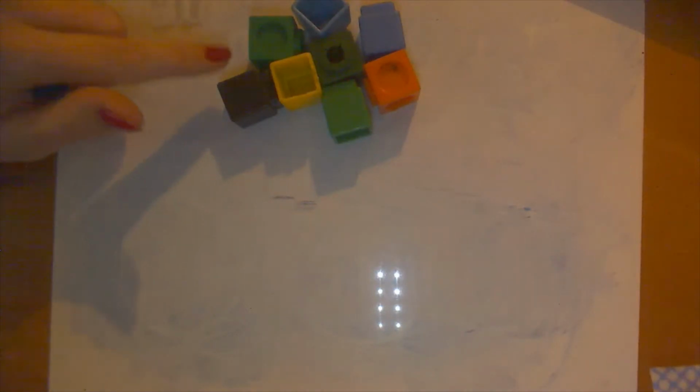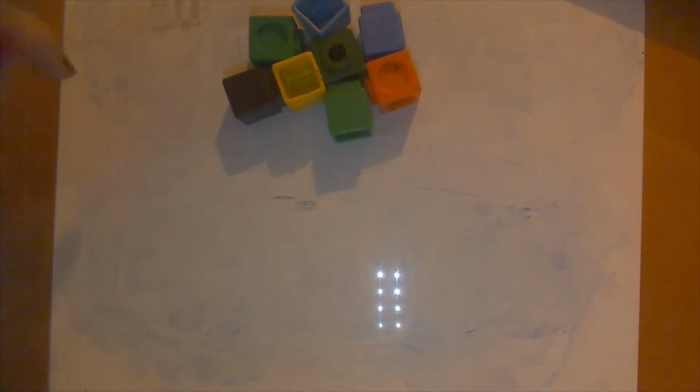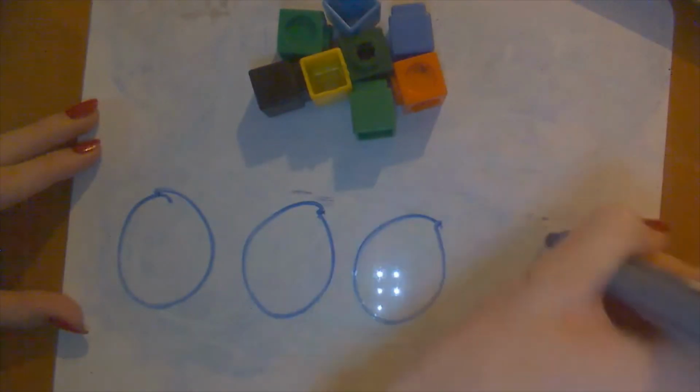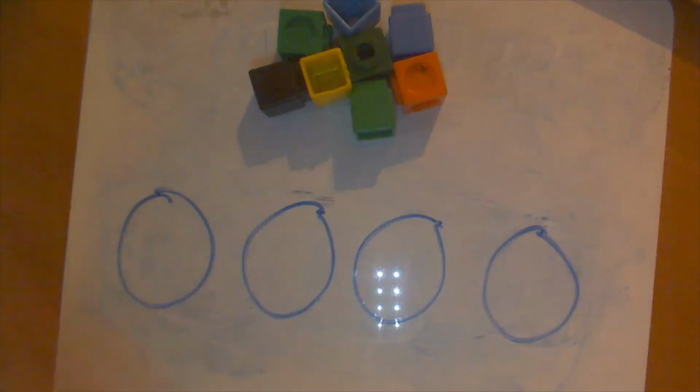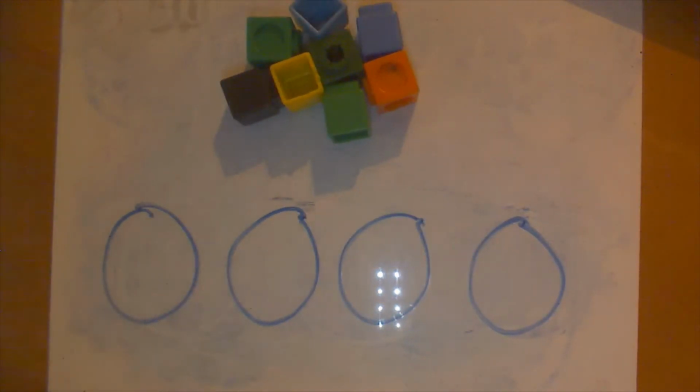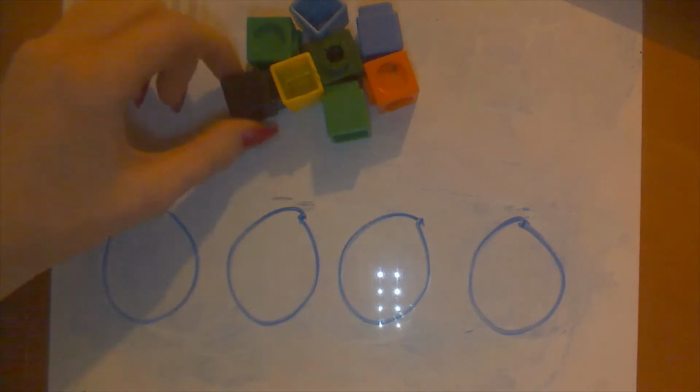Now I'd like you to collect 8 objects and split them into 4 groups. Then I'd like you to try and write the number sentence to go with that. Pause and press play when you have shared your groups and written your number sentence. Let's see how you got on.